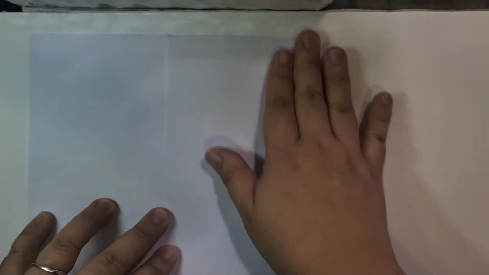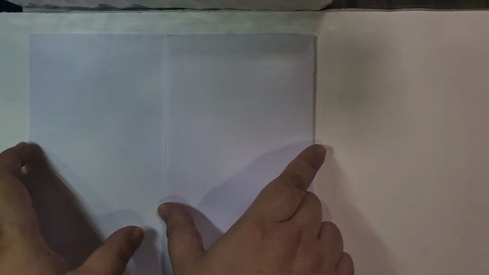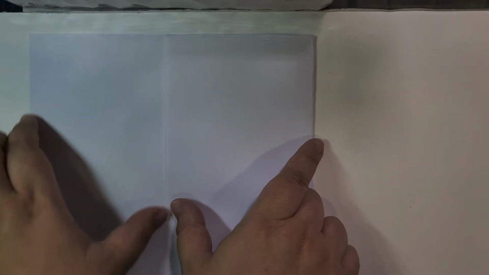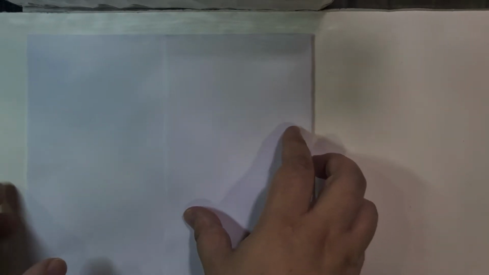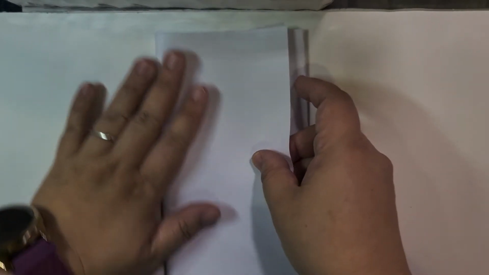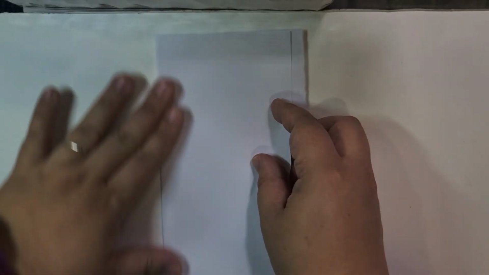Okay, so I'll show you how to fold this into 3 first. This is a piece of A4 paper. All you need to do is fold one side down. This width should be about equal to the remaining that you have left, and then you just fold it again.